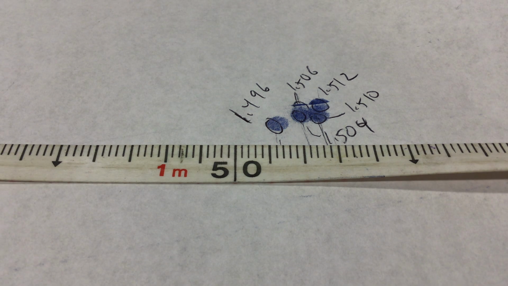Average them out using the height, then use the formula that was provided, just like we did in lab number 4, to find the initial velocity, and your instructor will help you out.